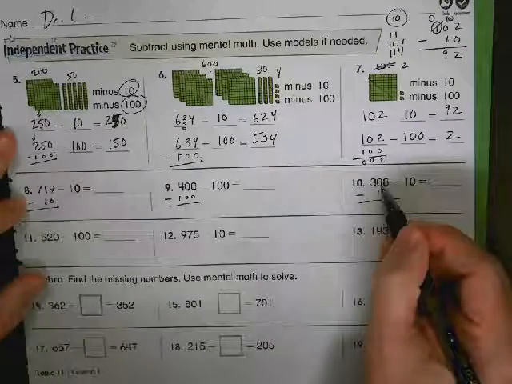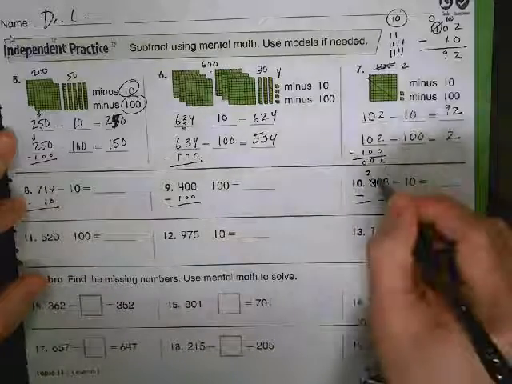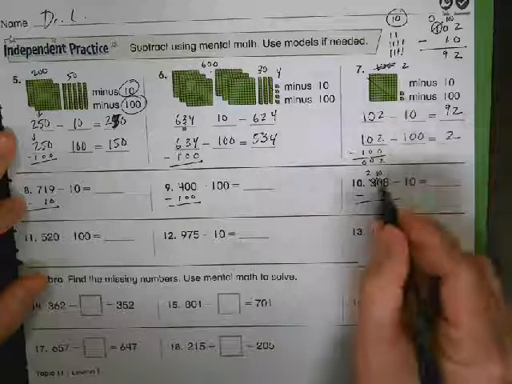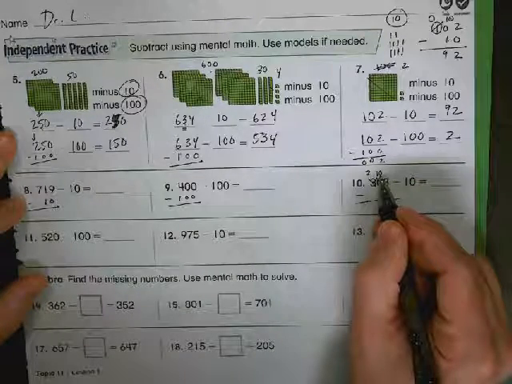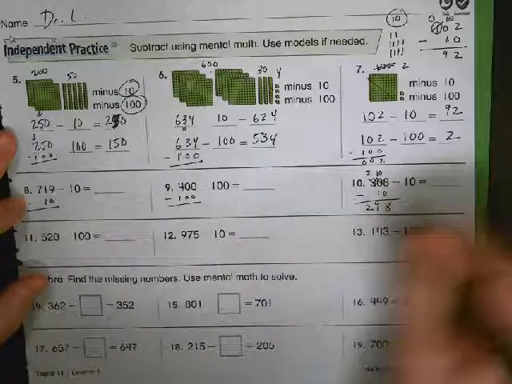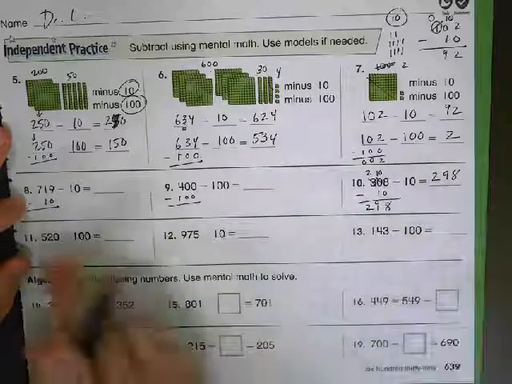What does that mean? Well, I need to grab one of these hundreds, so I have 2 hundreds, and I'm going to grab 10 10s, 10, 20, 30, 40, 50, 60, 70, 80, 90, 100. So 100 went from here to 10 10s. 10 minus 1, 9, 2 minus nothing is 2. Careful in the regrouping. The rest do not require regrouping.